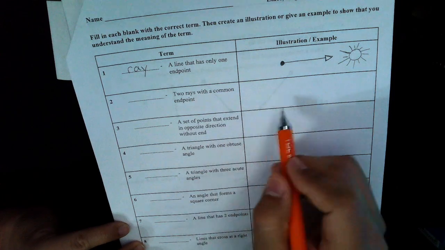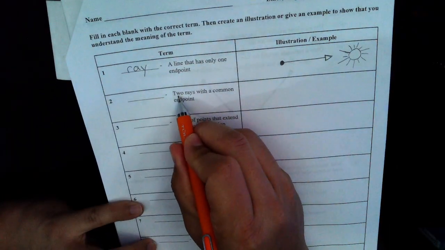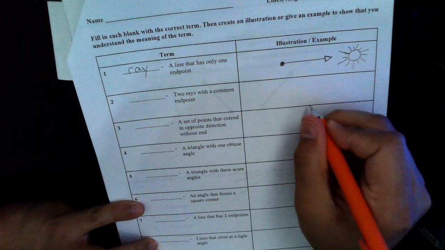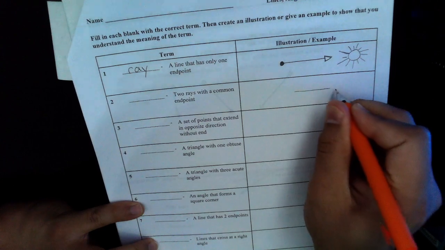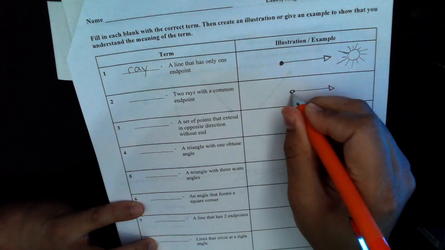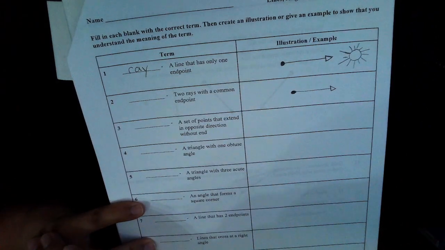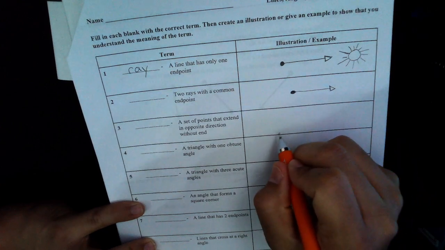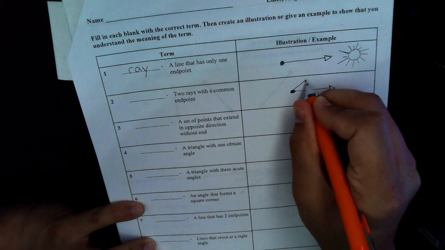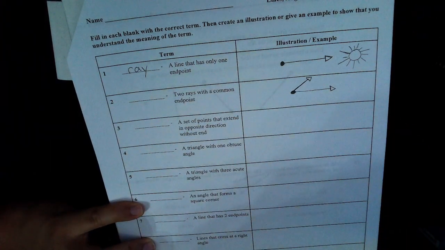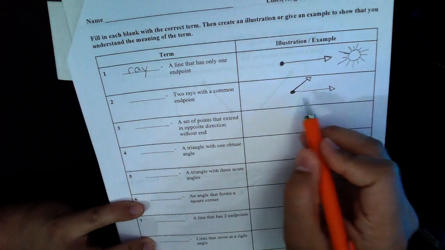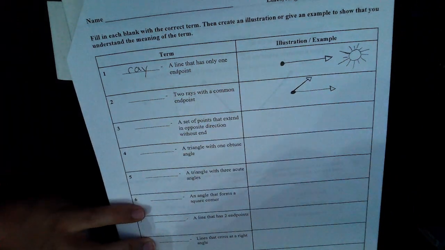All right. The next one says two rays with a common endpoint. Okay, so now we need two rays. Here's one ray. And if it says with a common endpoint, that means they both share the same endpoint. So the other ray can go like this. What do we call this? We have two rays that share the same endpoint.